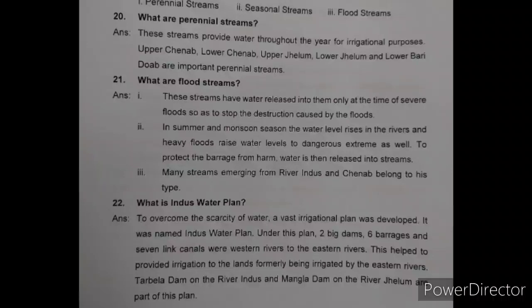What are the flood streams? These streams have water released into them only at the time of floods, so as to stop the destruction caused by the floods. In summer and monsoon season, the water level rises in the river, and heavy floods raise the water level to a dangerous extreme as well. To protect the barrage from harm, water is then released into streams. Many streams emerging from river Indus and Chenab belong to this type.